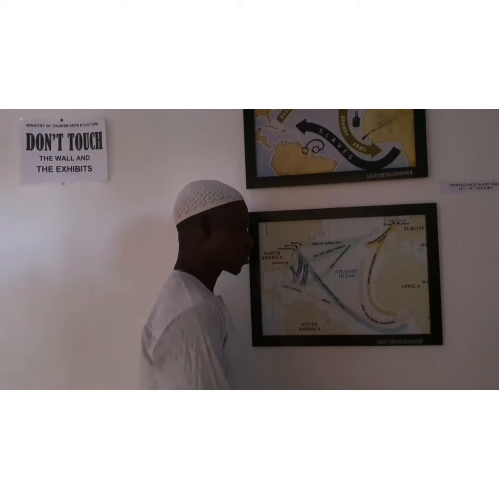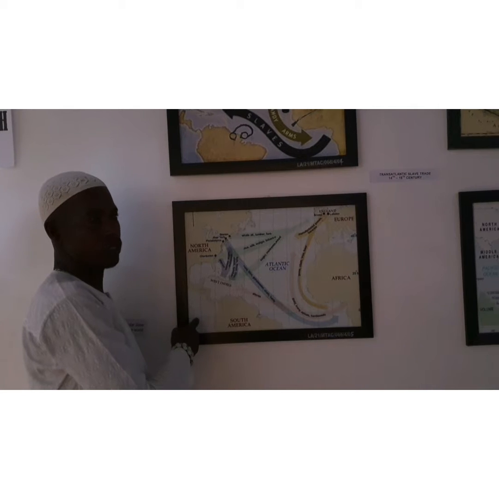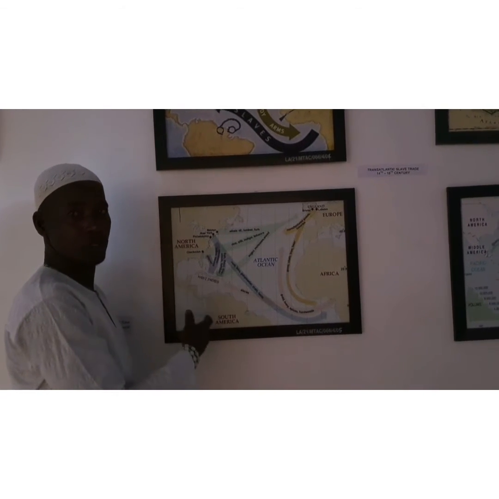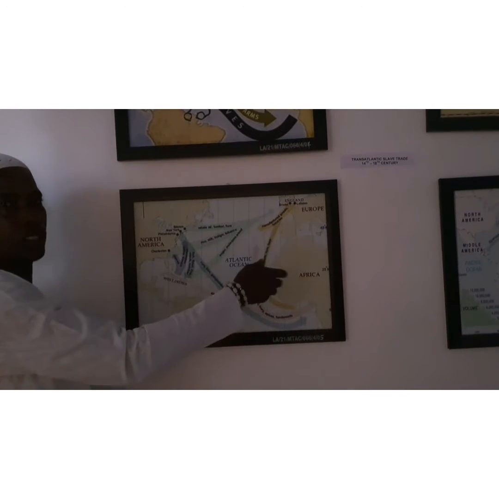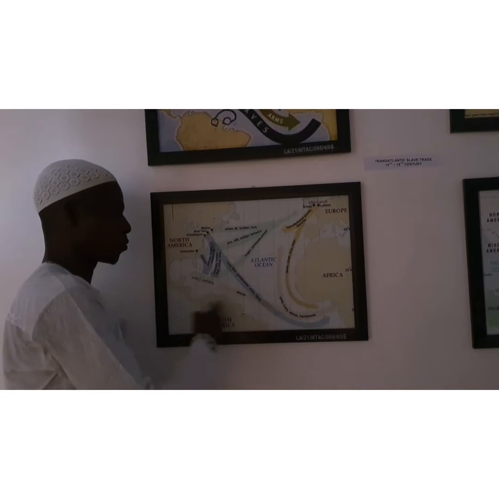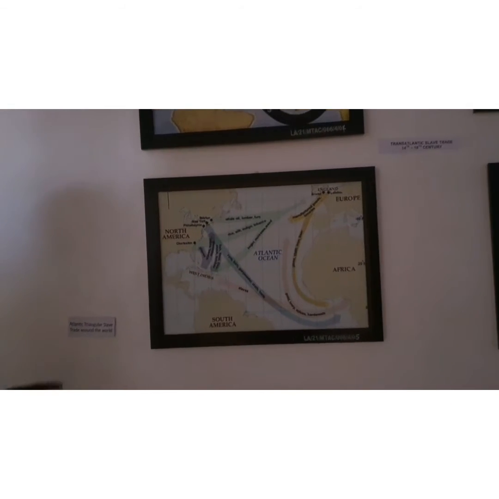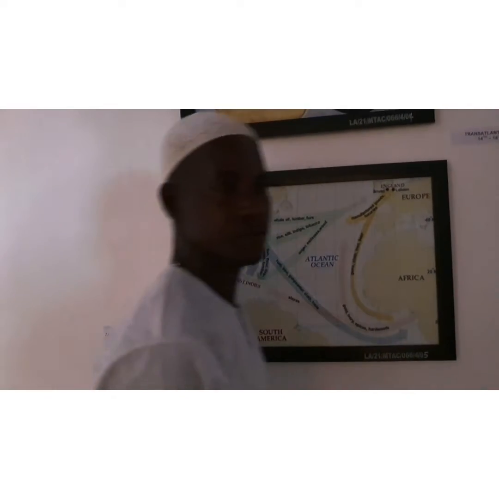All right, so transatlantic slave trade. That's the triangle there. Slaves were taken from Africa, but Africa got goods that the whites brought to sell to them. So the slaves were used to buy those things, right?